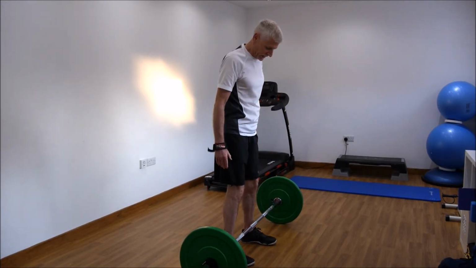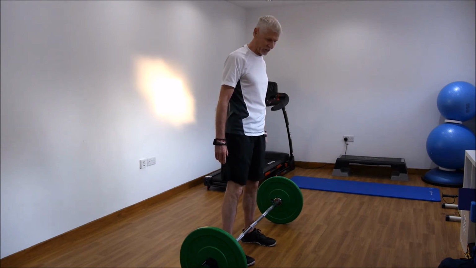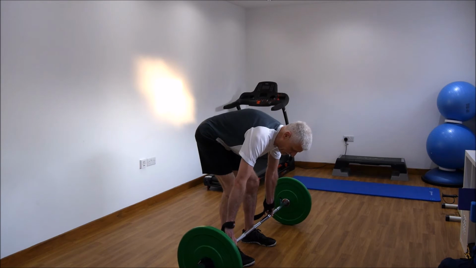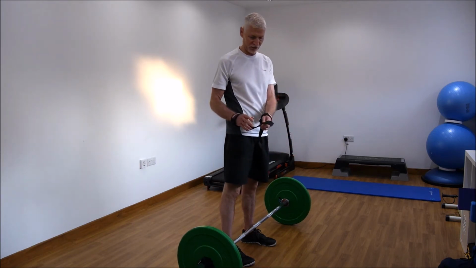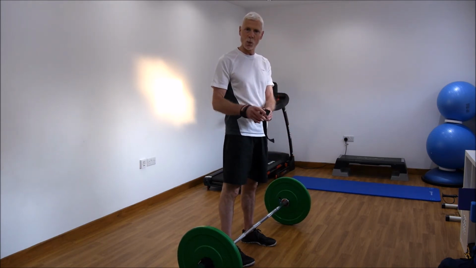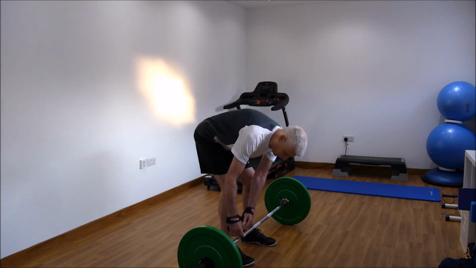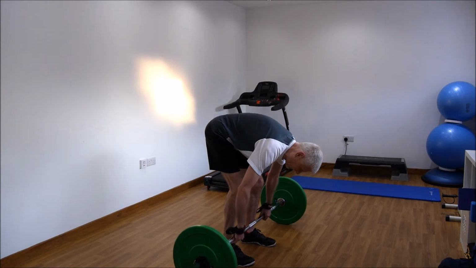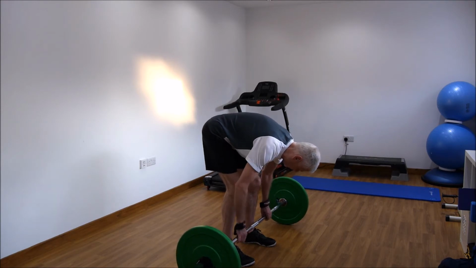So you notice that I'm standing with my shins just a couple of inches behind the bar, and as I come down, I'm using the lifting strap. The strap goes around and I then wind the bar around it. So straps onto the bar, feet facing forwards rather than turned out completely.